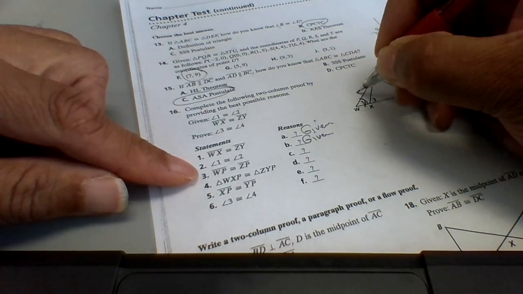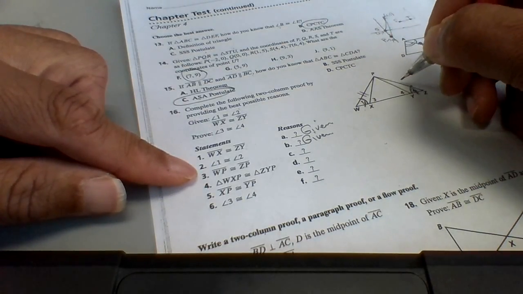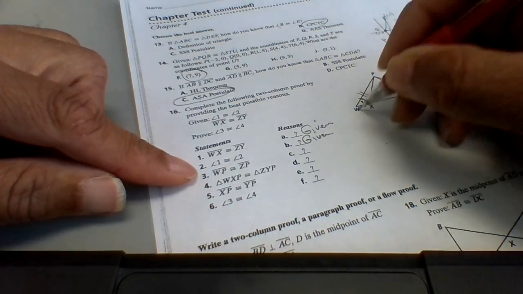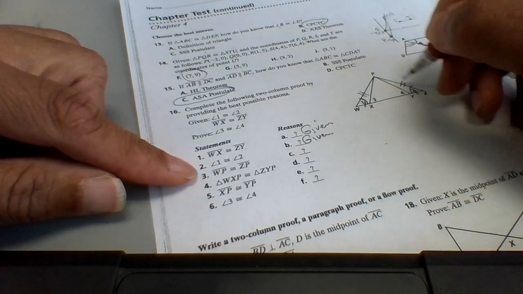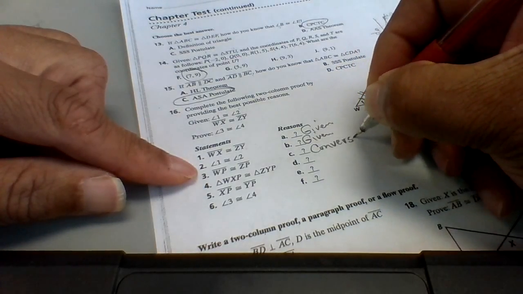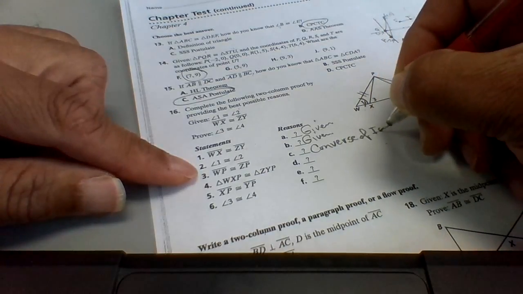WP is equal to ZP. And because these base angles are congruent, then that means these sides are congruent. So that would be the converse of the isosceles triangle theorem.